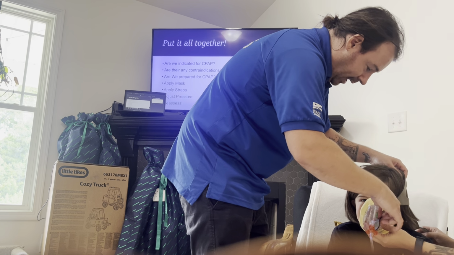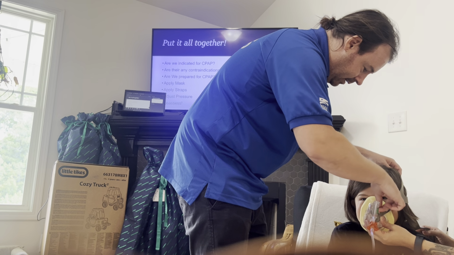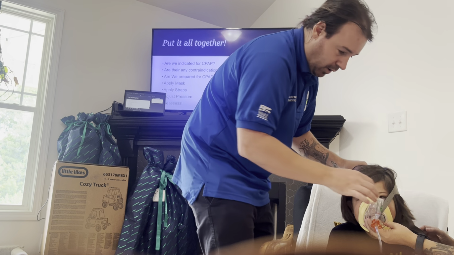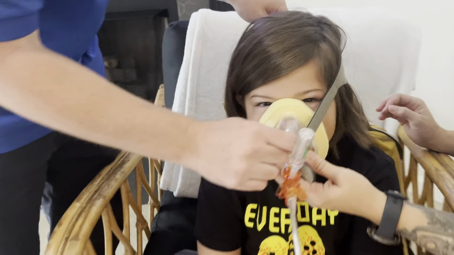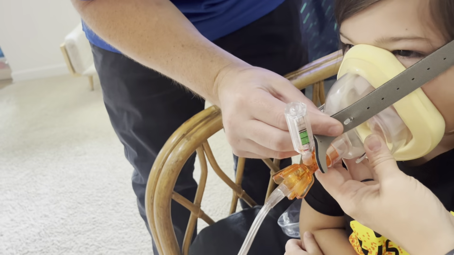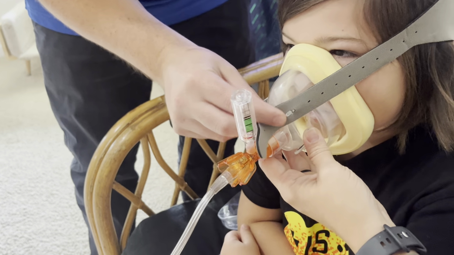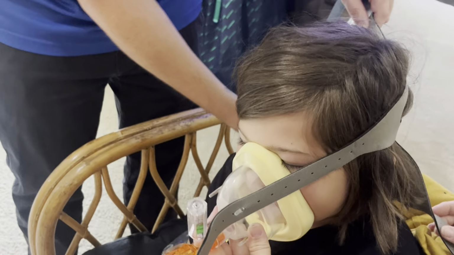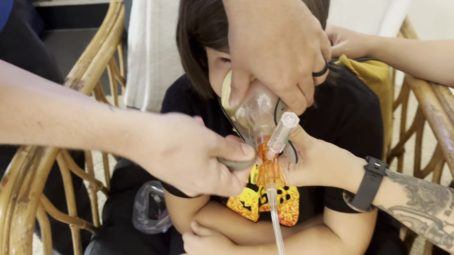So we go ahead and we'll start with the top right. And all you need to do is go ahead and you'll see here that there's little hooks on the mask. And we're going to put the whole of the strap through the hook. Now we're going to come around and go on the other side, diagonal to what we've got here, working around my wife's hand, right?